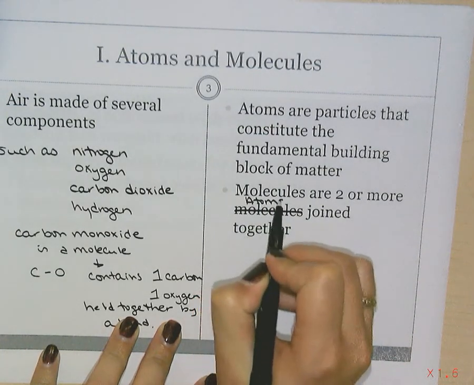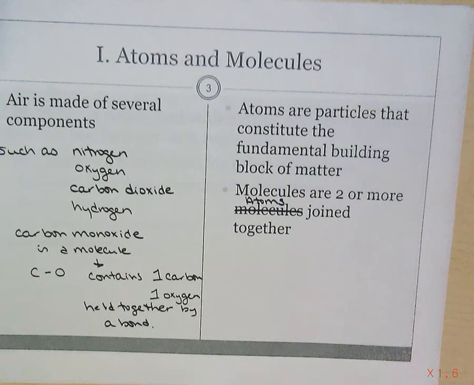How are they going? Molecules are two or more atoms joined together in some way. So it could be a bond, it could be covalent, it could be ionic, it could be a variety of different options. And so all molecules contain atoms but atoms do not contain molecules. That's right, one of those kinds of relationships.